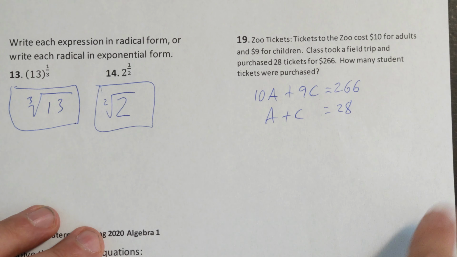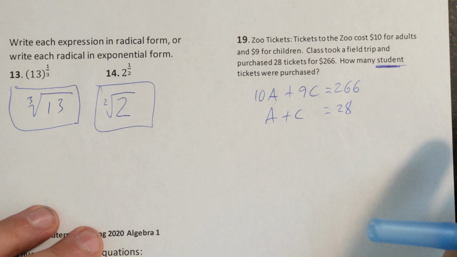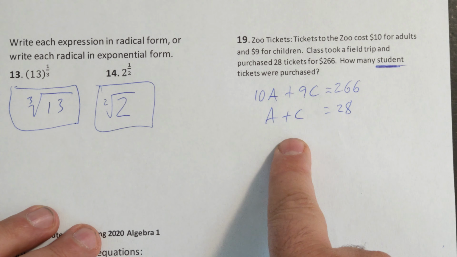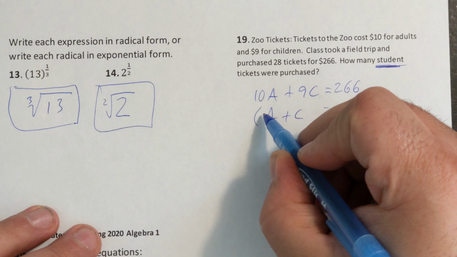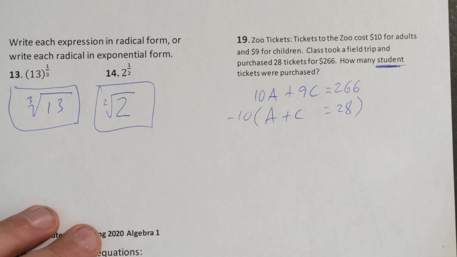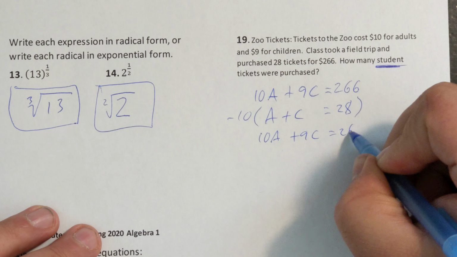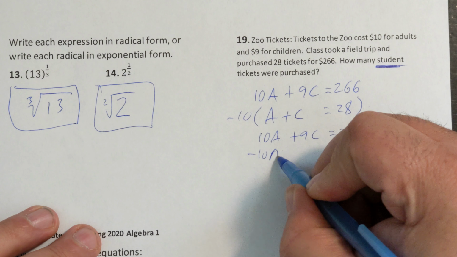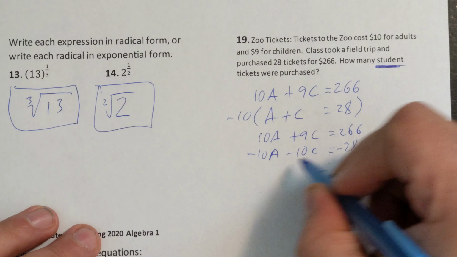Now you can choose substitution or elimination, whichever one you like the most. But pay attention to what you're looking for. We want the students, which would be the children. So if we want to keep the children tickets, we want to get rid of the adult tickets. We're going to make sure that we multiply so that we can get the opposite of 10a, which is going to be negative 10. And then we're going to rewrite this top one the way it is. 10a plus 9c equals 266. And this bottom, the second equation, we're going to rewrite it. Negative 10a minus 10c equals negative 280.